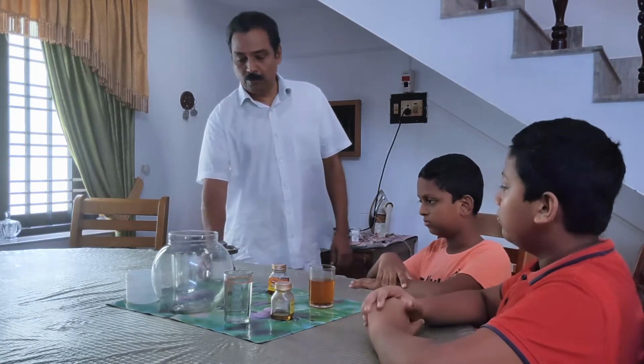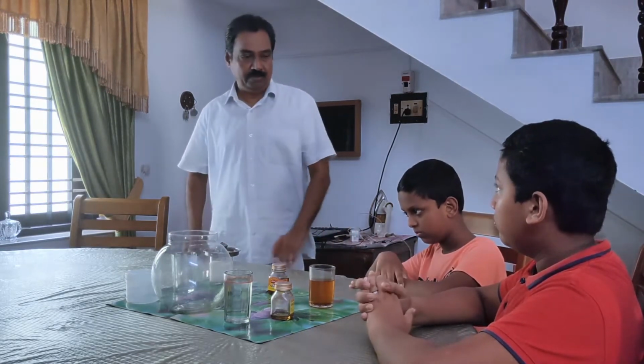Now let me switch over the language from Malayalam to English, because our students' medium of instruction is English, so that it will be more convenient to them. Today we are going to learn about liquids.